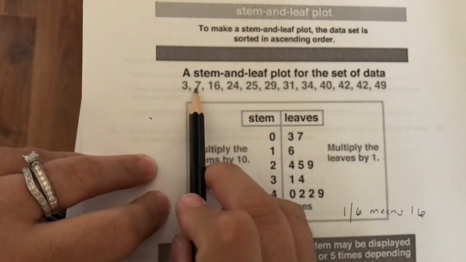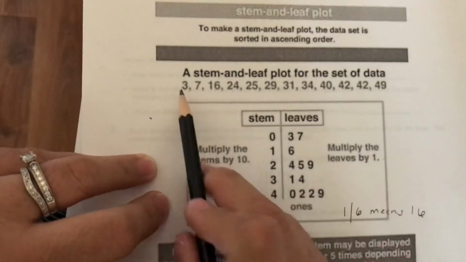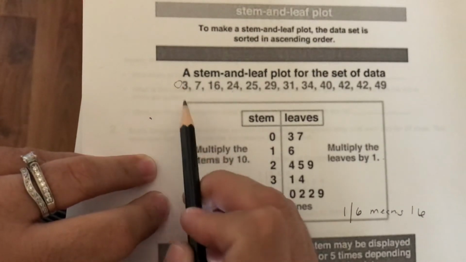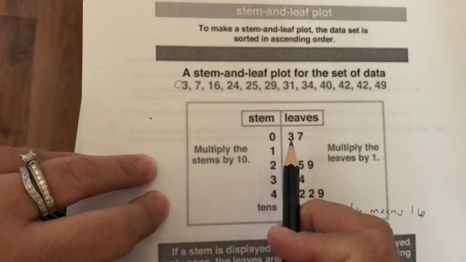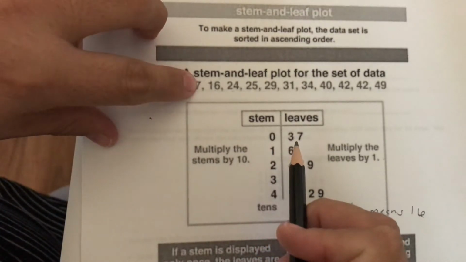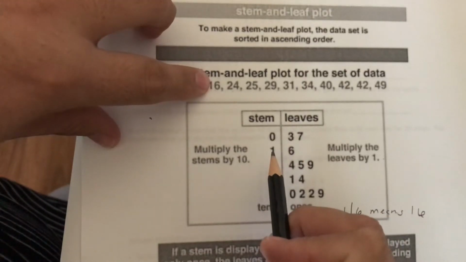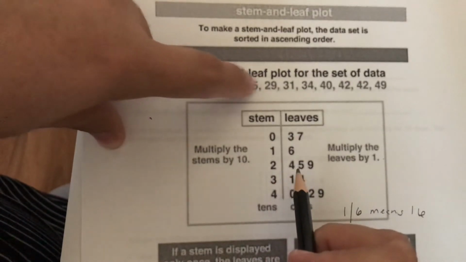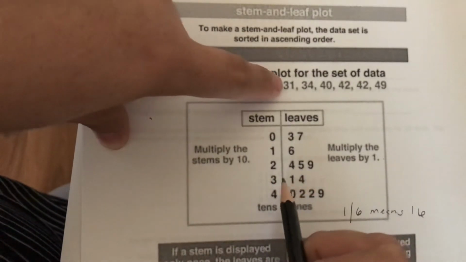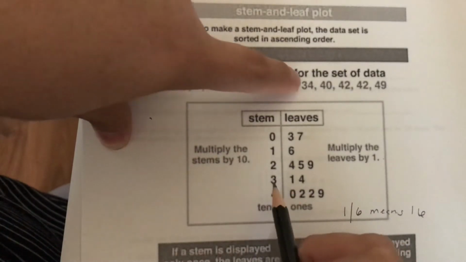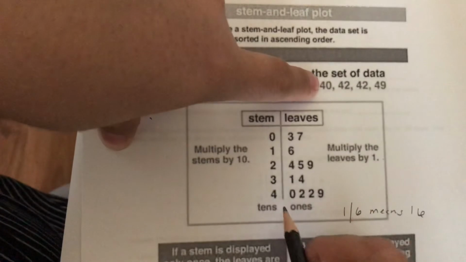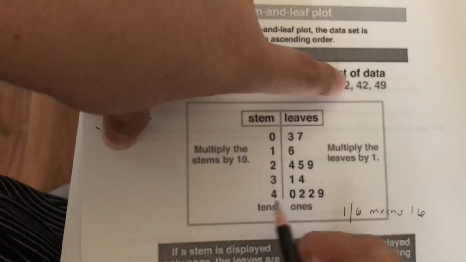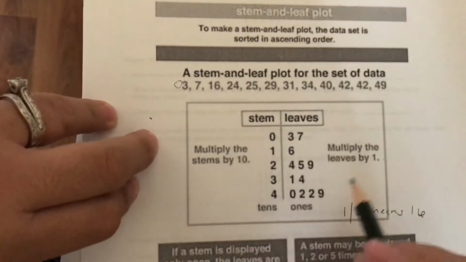See how here we have 3, 7, 16, 24. Because there is no tens place here, you would write 3 as 0, 3. This right here, see 0, 3, so that's 3, and 7. Then you have 16, 24, 25, 29. You have 31, 34, and then you have 40, 42, 42, and 49. Okay, so that's how we do the stem and leaf plot.